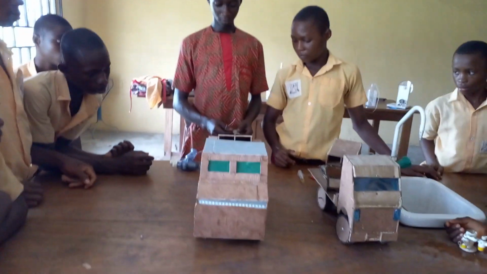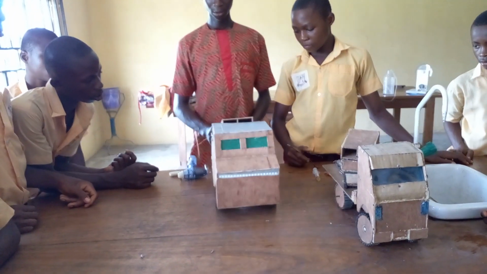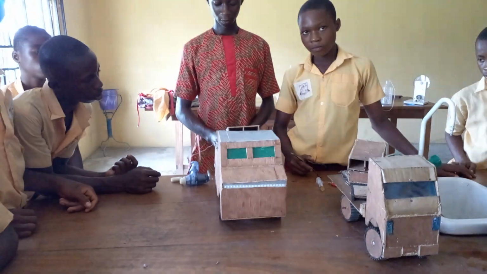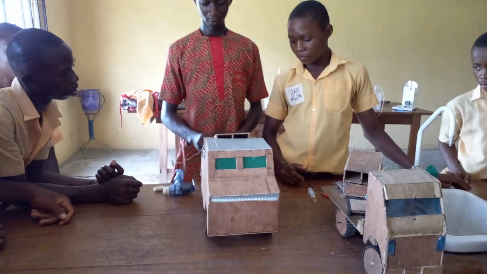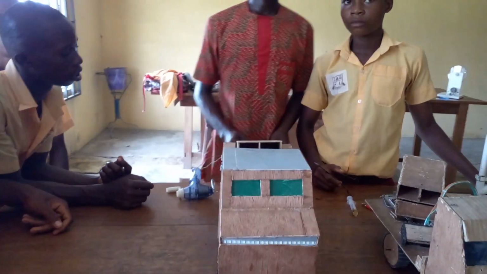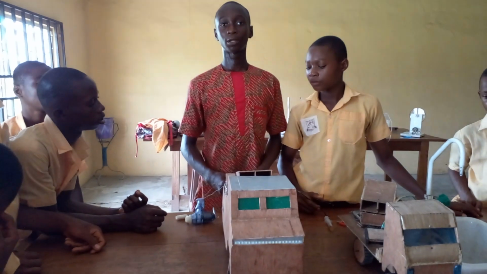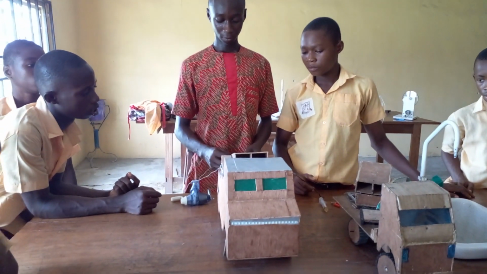It can also reverse. It's moving faster. It's moving much faster. It's making noise. What kind of noise is that one? Engine. Let me hear it again.